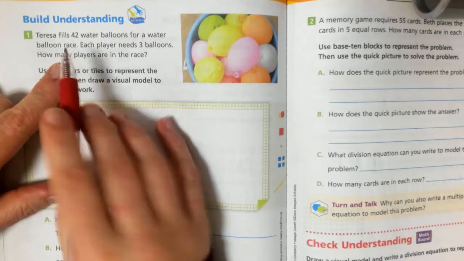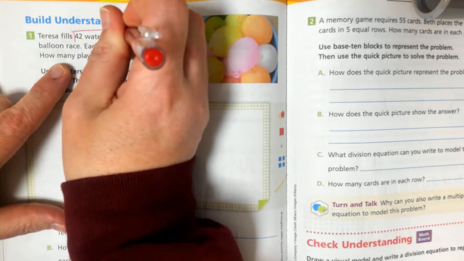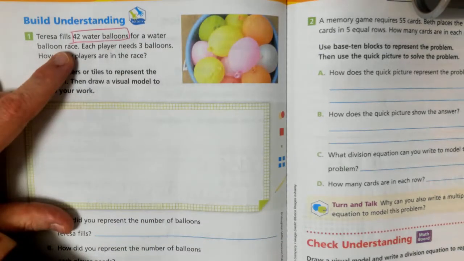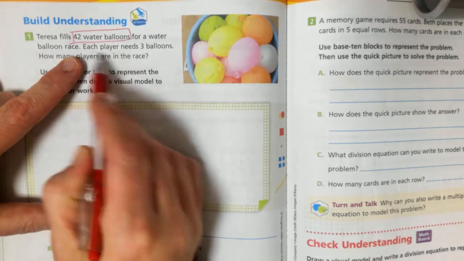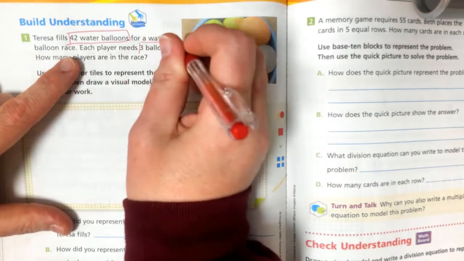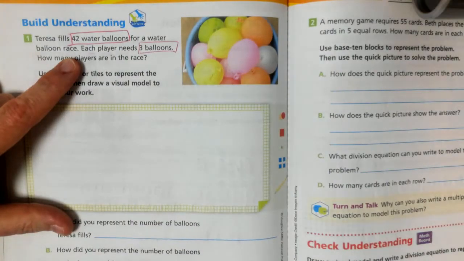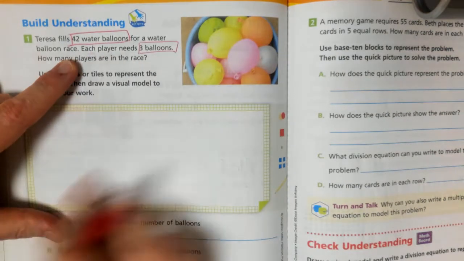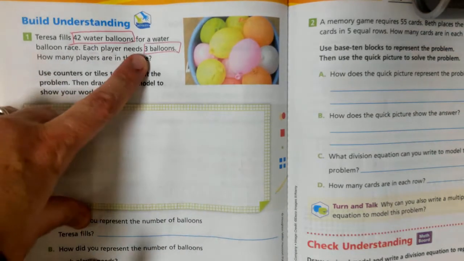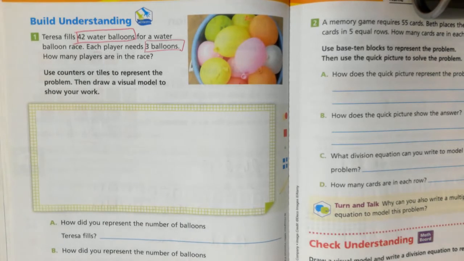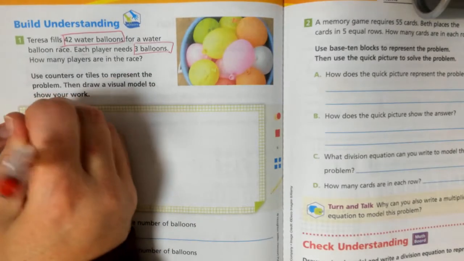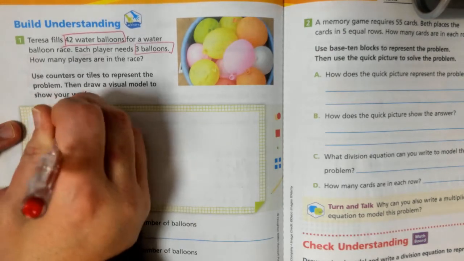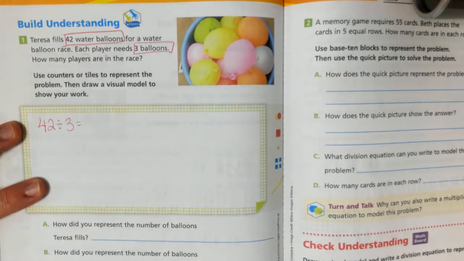So we have a total of 42 water balloons, right? That's how many Teresa fills. Every player that is involved is going to get 3 balloons. So we need to put our 42 water balloons into groups of 3 until we see how many groups of 3 there are. So essentially, this problem is 42 divided by 3.